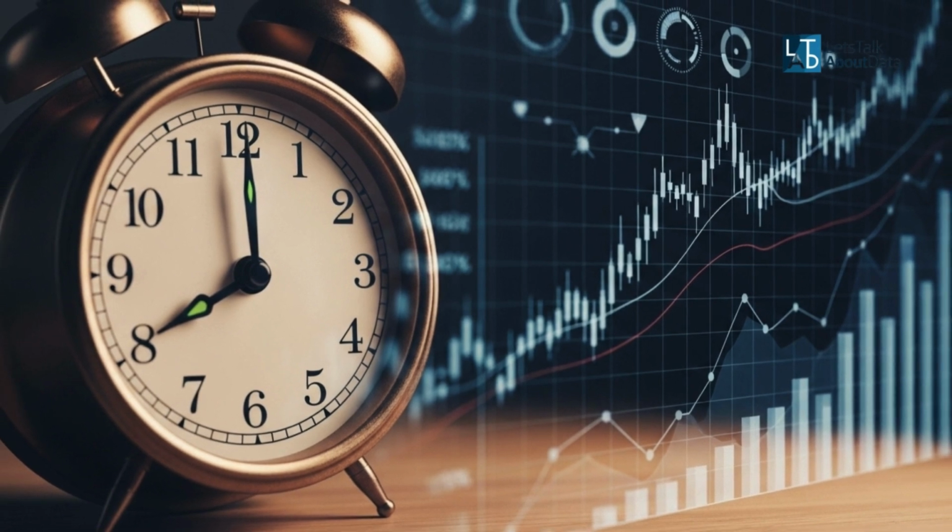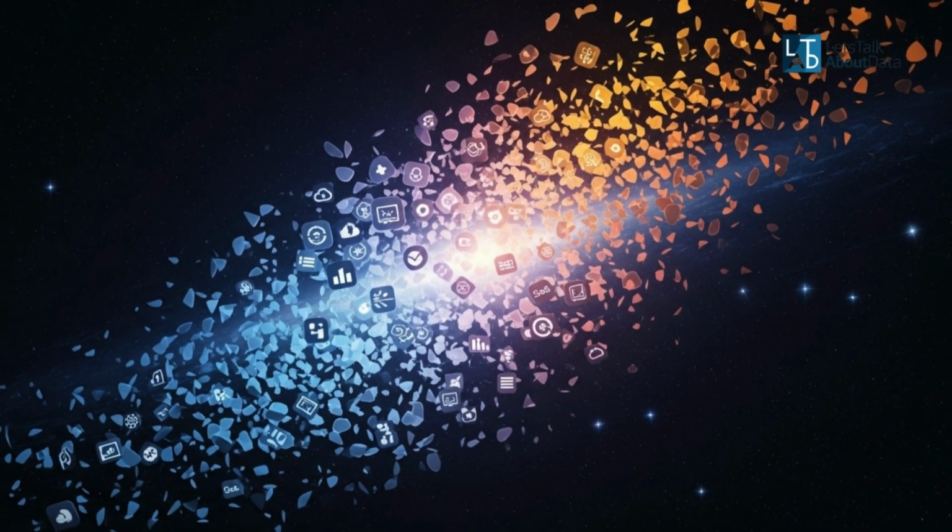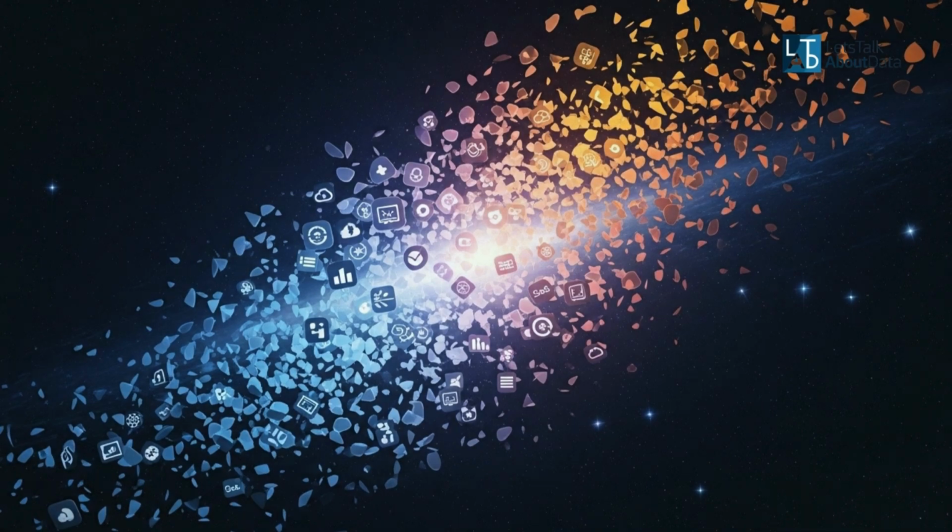Cloud-native platforms, microservices, SaaS applications, and exploding data volumes are fragmenting the data ecosystem. Traditional systems can't scale effectively in this new environment. A shift is not only necessary, it's inevitable. That brings us to the solution: the modern data stack.